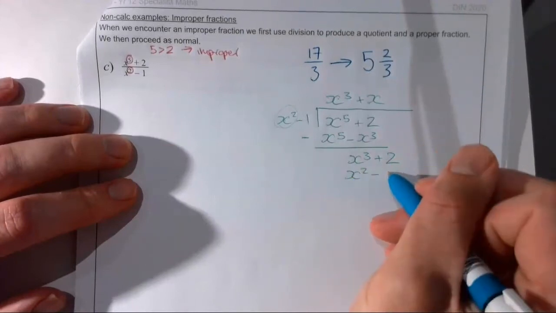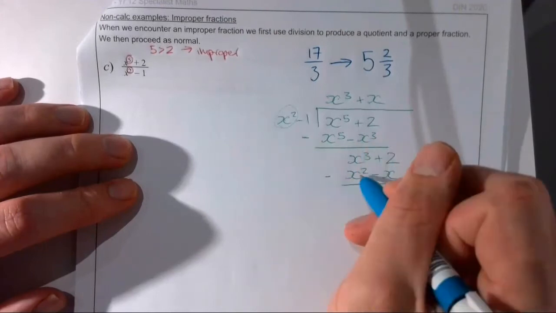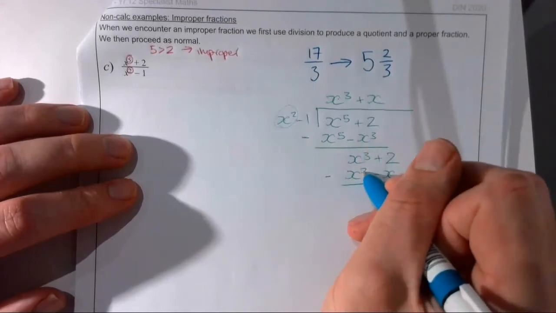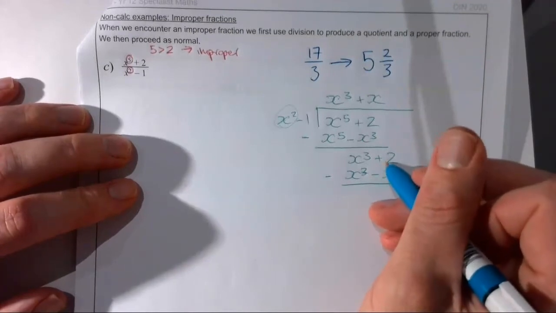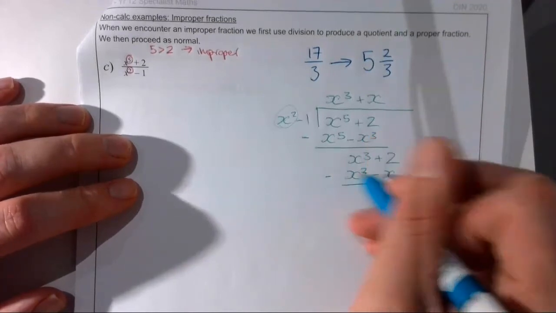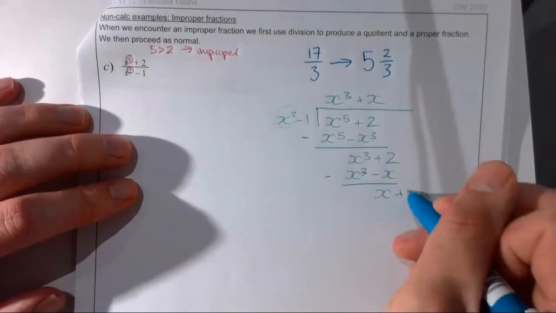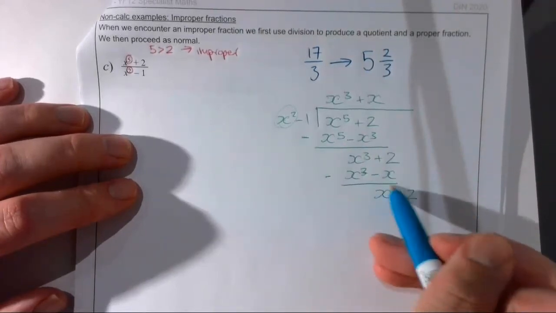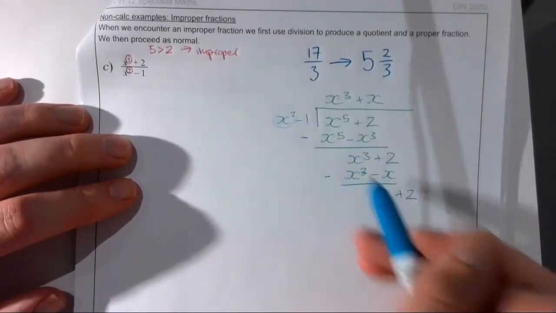It's x cubed minus x, and we subtract that, the x cubes cancel, and we end up with positive x, minus minus, positive plus 2. And here, because the order has gone below the x squared, there's nothing I can do.